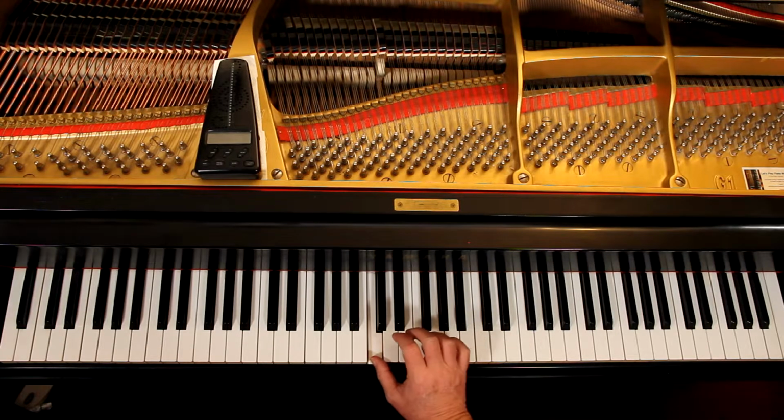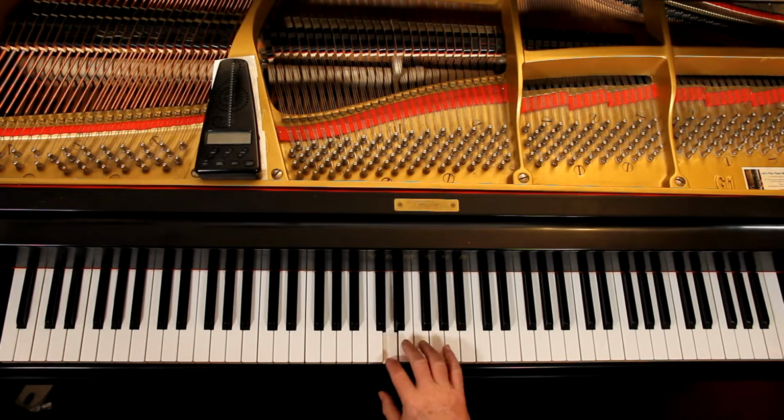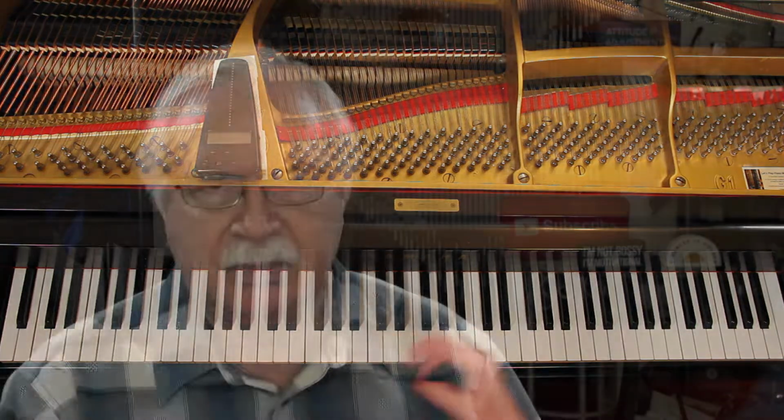We have this to this, that's an interval, but they're not at the same time, so that's a melodic interval. Another melodic interval, a melodic interval. Harmonic, harmony, when I'm hearing more than one note at a time. Harmonic intervals are when they're played at the same time.